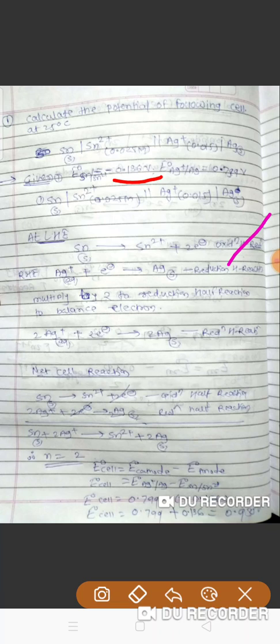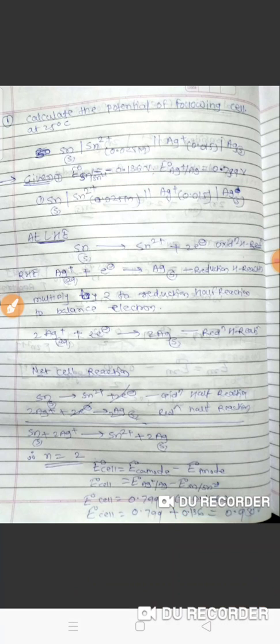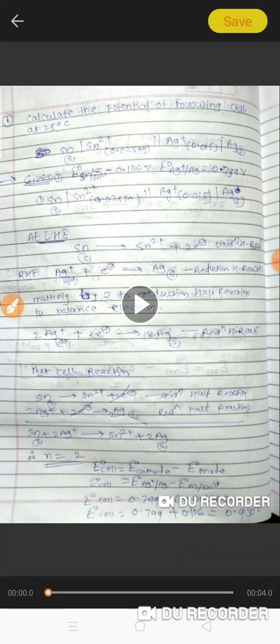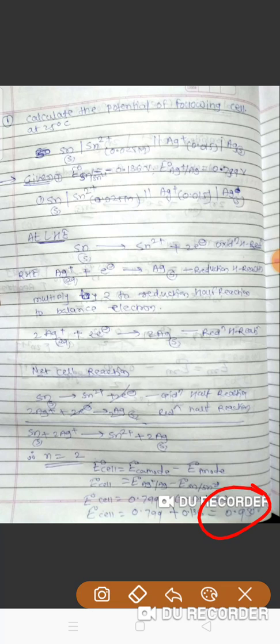So we get minus times minus is plus: 0.799 plus 0.136, which gives 0.935 volt. We get the standard cell potential as 0.935 volt. This is half of the problem. Okay, the standard potential part is solved. The remaining half of the problem we will see in the next video.